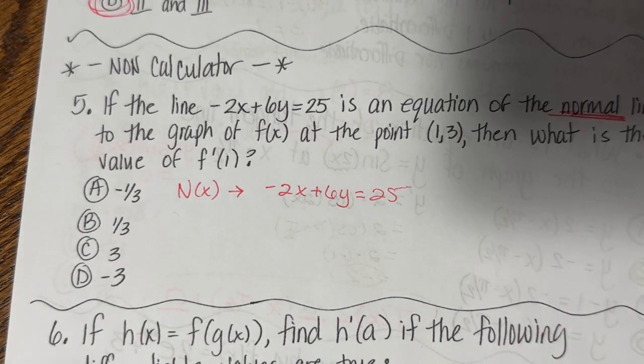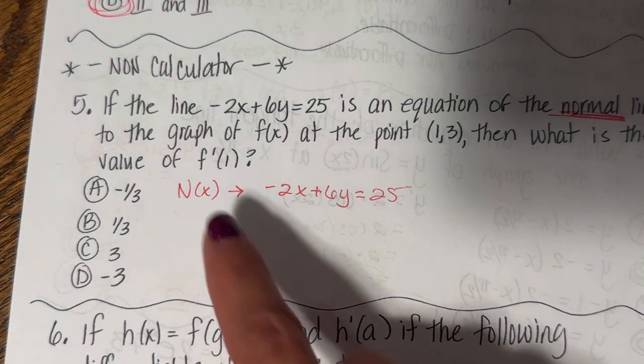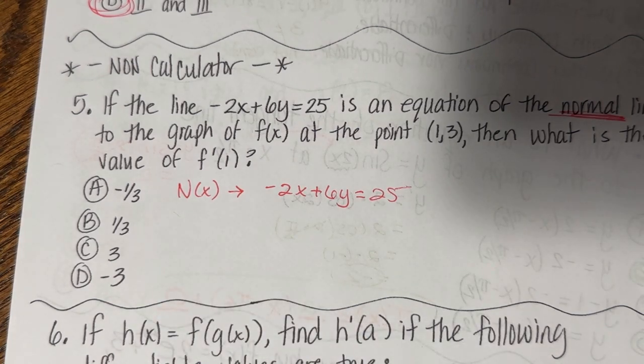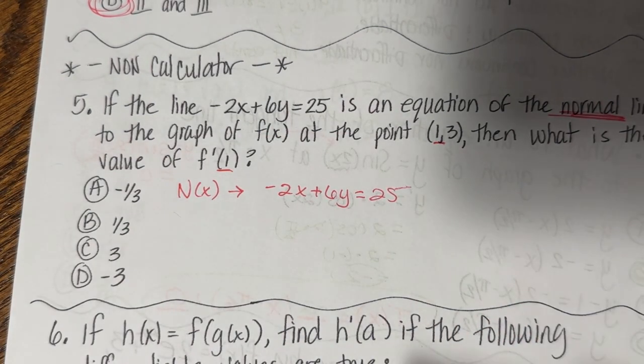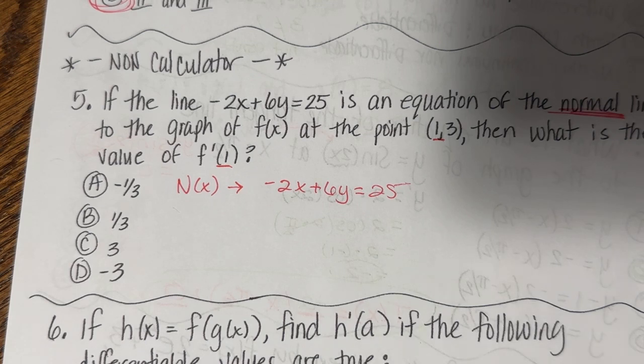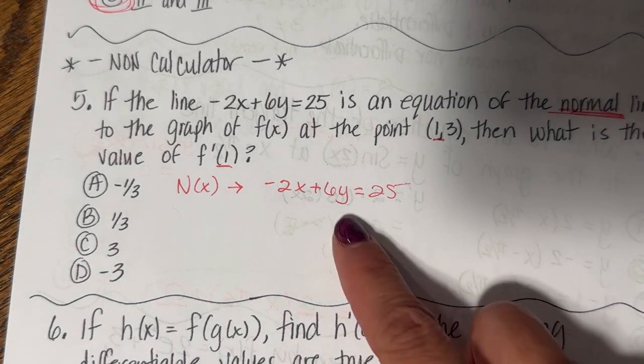What I can do is if I can find the slope of this line, I know the slope of the tangent line is the opposite reciprocal of the normal line. Well, the slope of the tangent line is the derivative of the graph at that x value of 1, right? So I just need to find the slope of this, find its opposite reciprocal, and then I have the answer, okay? So I need to solve for y.